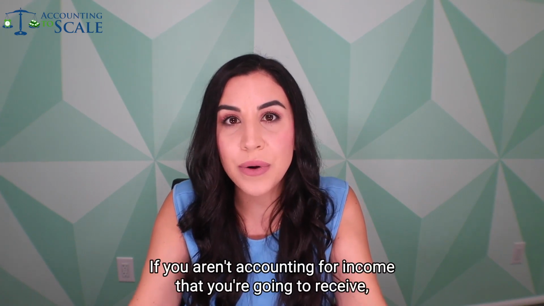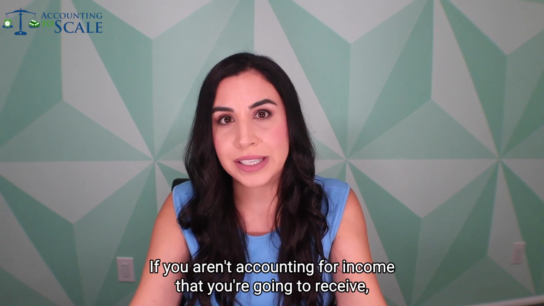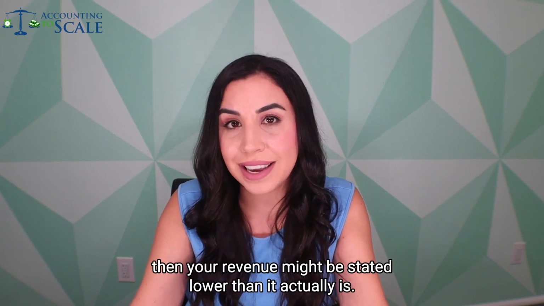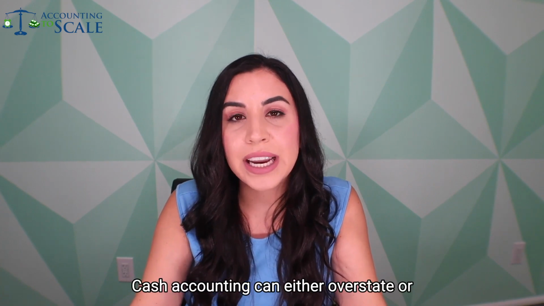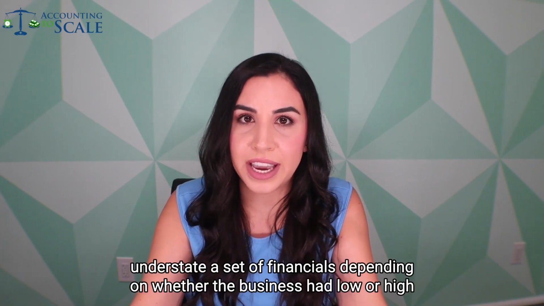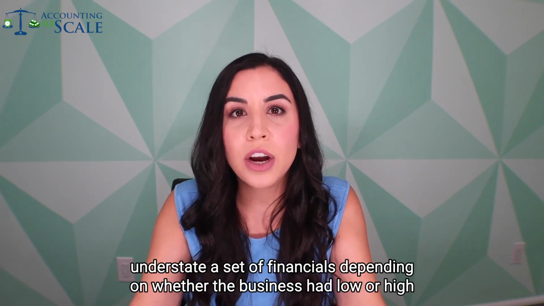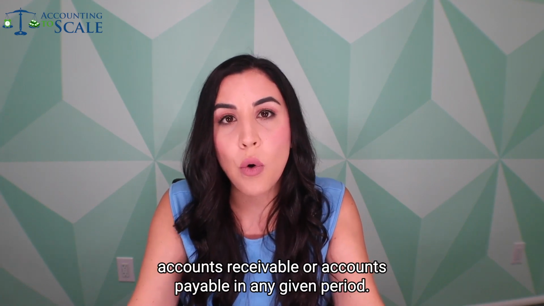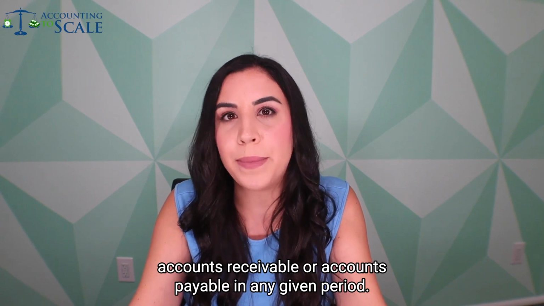If you aren't accounting for income that you're going to receive, then your revenue might be stated lower than it actually is. Cash accounting can either overstate or understate a set of financials depending on whether the business had low or high accounts receivable or accounts payable in any given period.